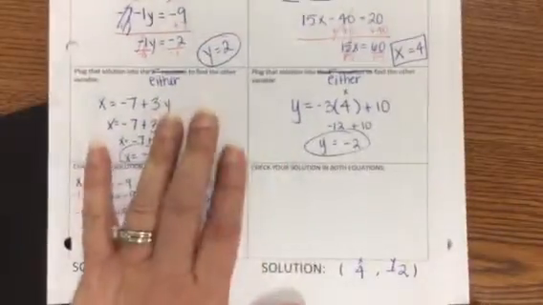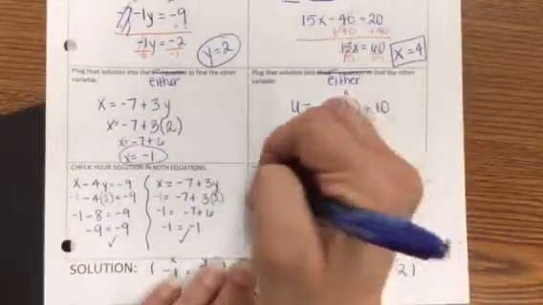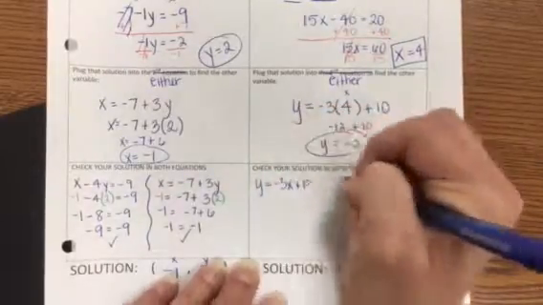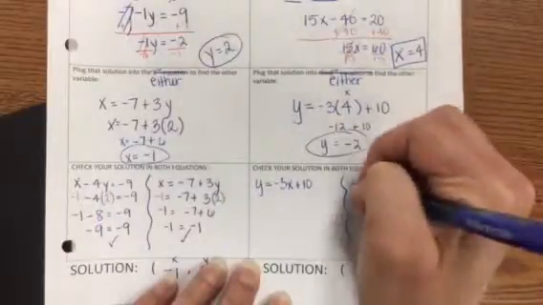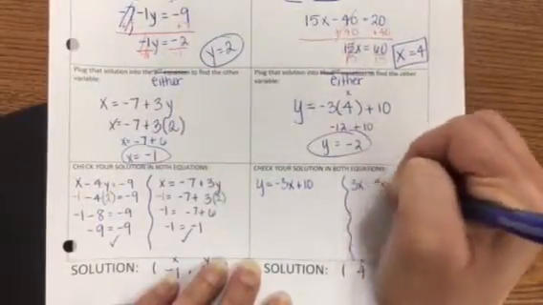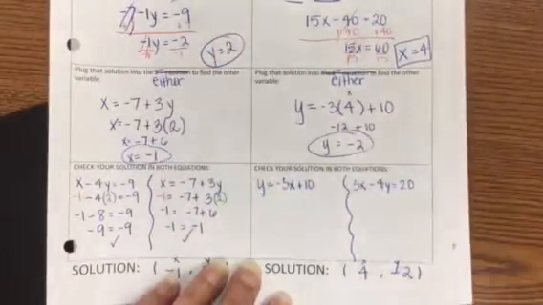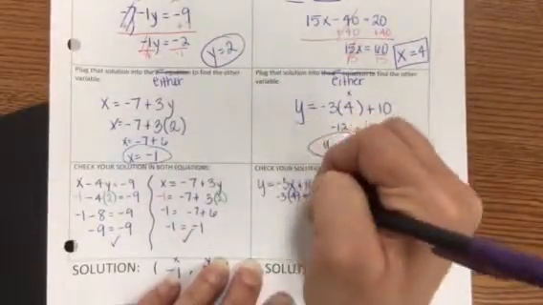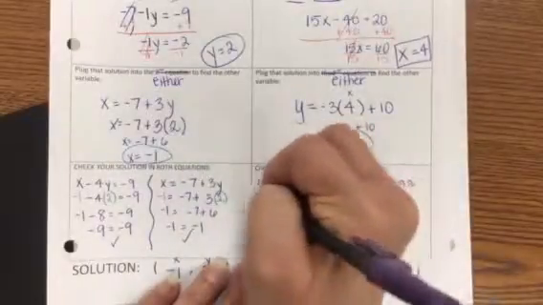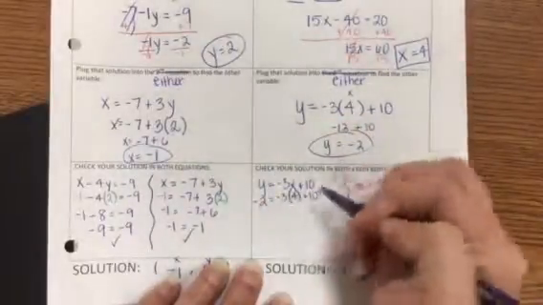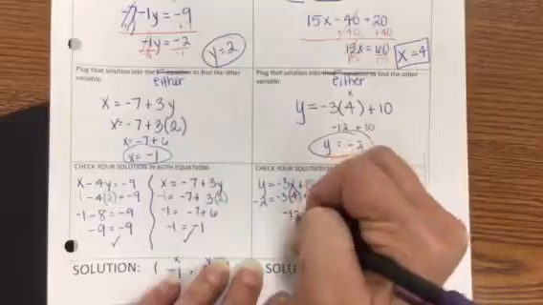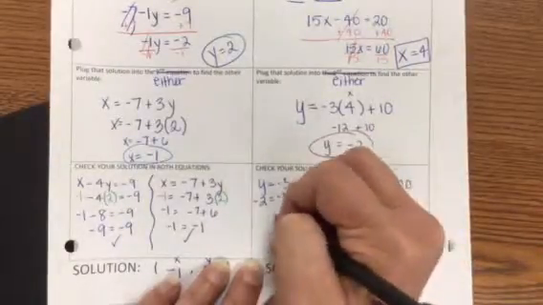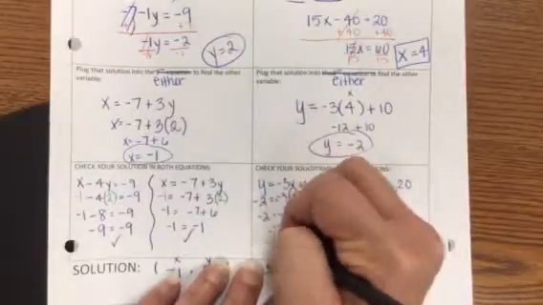And now let's check both equations. The first equation, y equals negative 3x plus 10. And the second equation, 3x minus 4y equals 20. Plug in our 4 for x, and it's supposed to spit out a negative 2 for y. Negative 3 times 4 is negative 12. Negative 12 plus 10 is negative 2. Yes, negative 2 does equal negative 2.